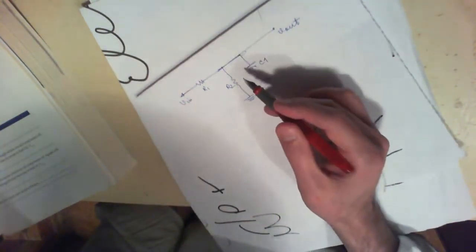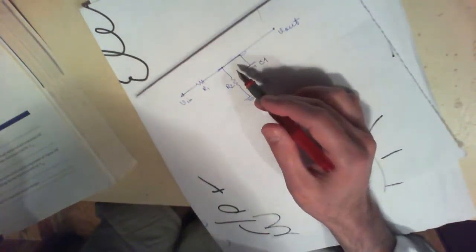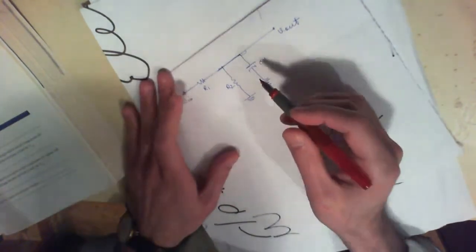So this is a little bit of simplification that we are doing.